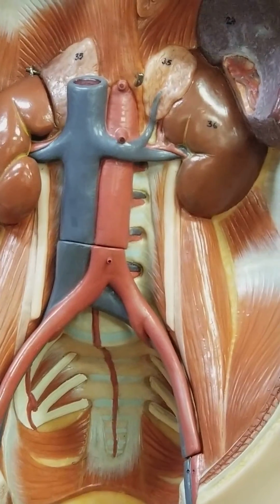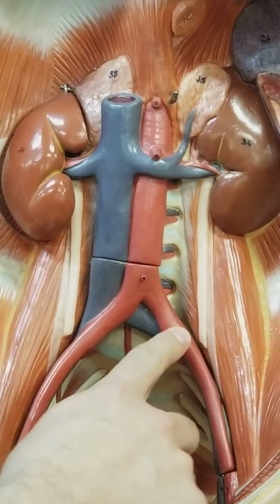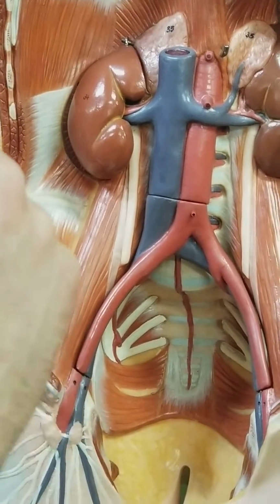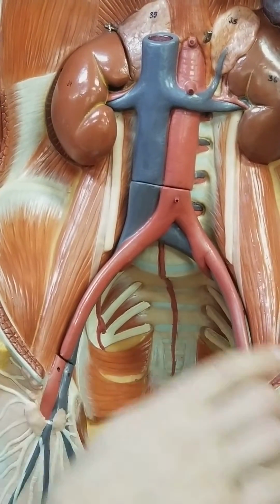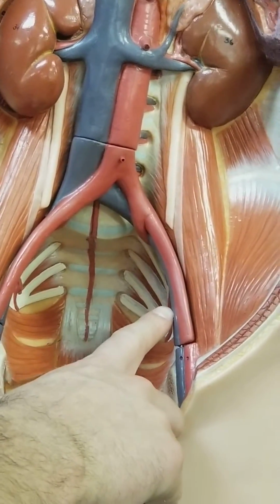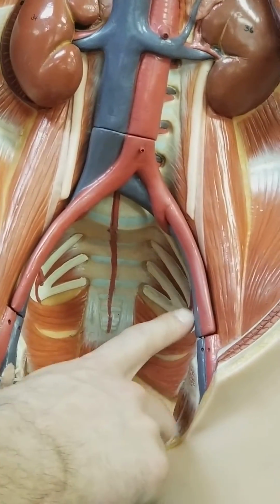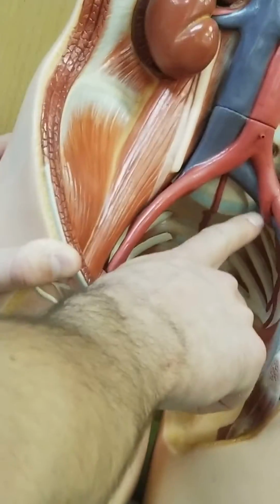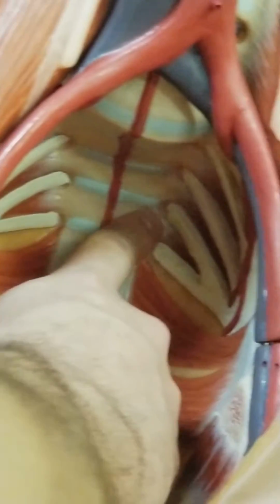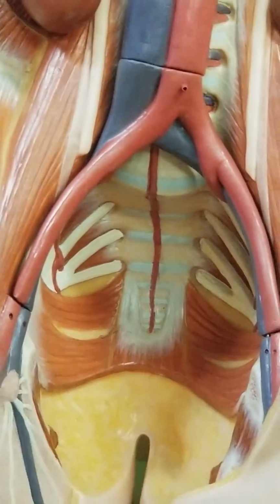We have the common iliac artery and common iliac vein. This is external iliac artery, external iliac vein. We have the internal iliac artery. We have the median sacral artery, the red going down.